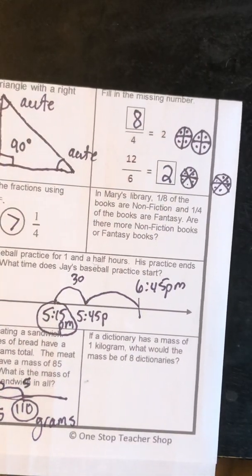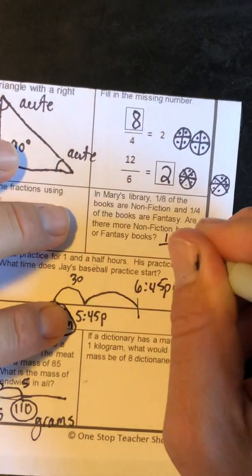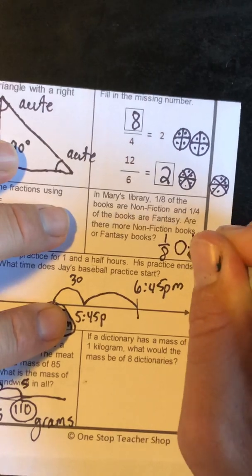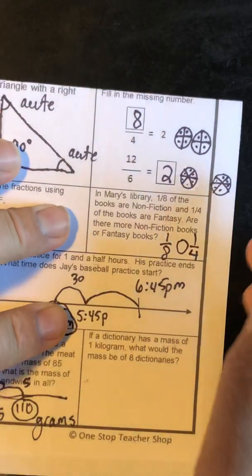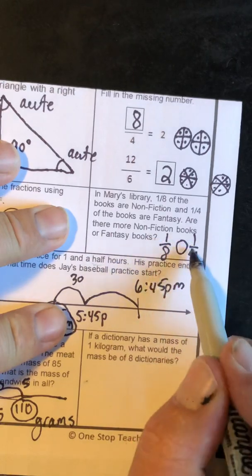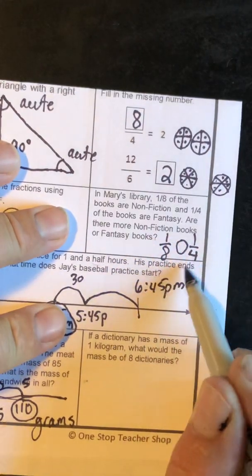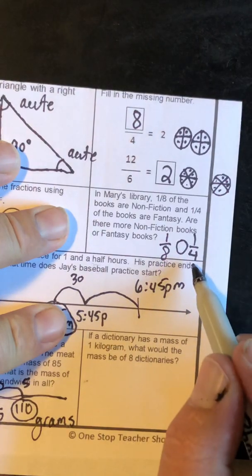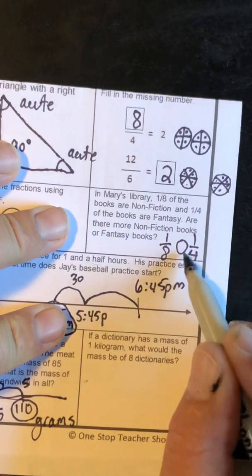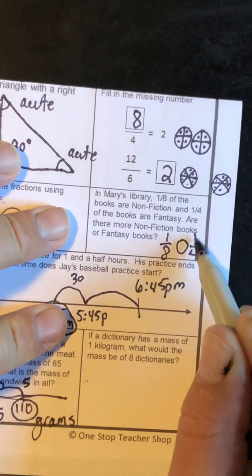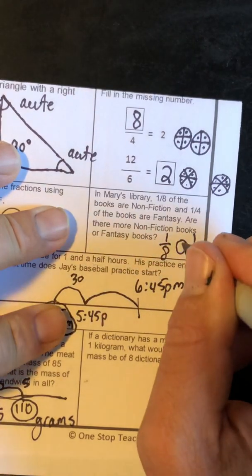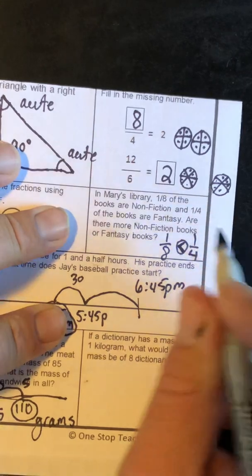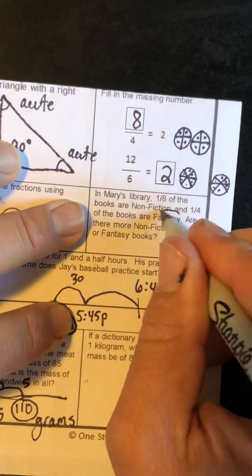In Mary's library, 1/8 of the books are nonfiction and 1/4 of the books are fantasy. Are there more nonfiction books or fantasy books? Okay, so we have 1/8 compared with 1/4. When the top number, the numerator, is the same, we just need to look at the denominator. Because this pizza is only broken up into 4 pieces, that means this 1 piece is going to be bigger. Okay, so 1/4 is bigger, and that was fantasy.